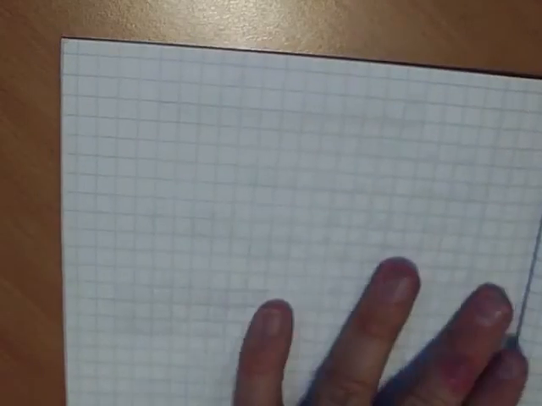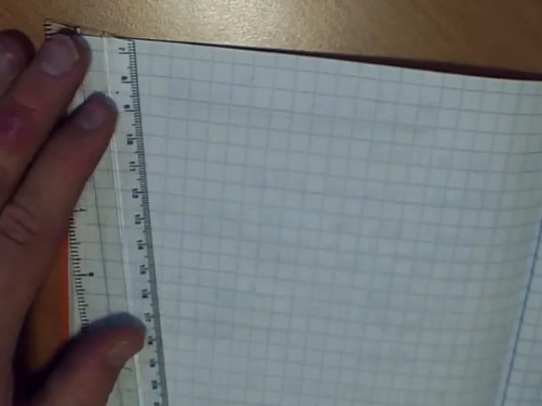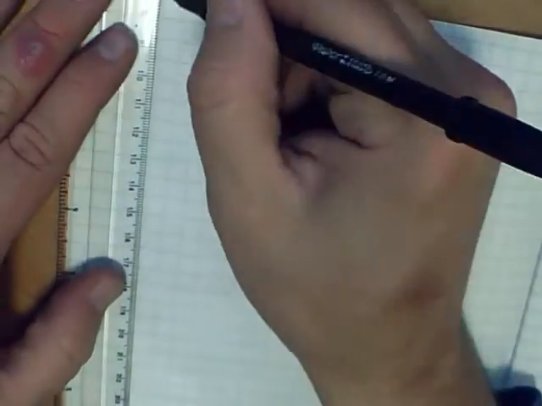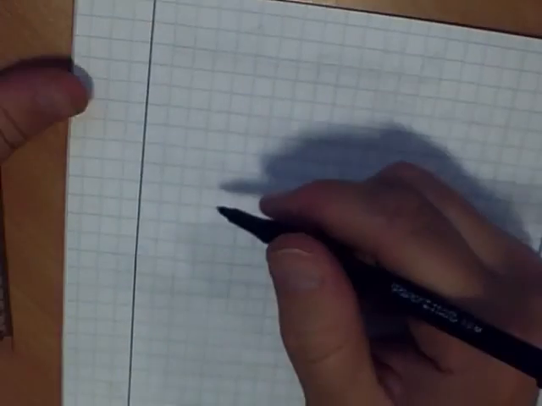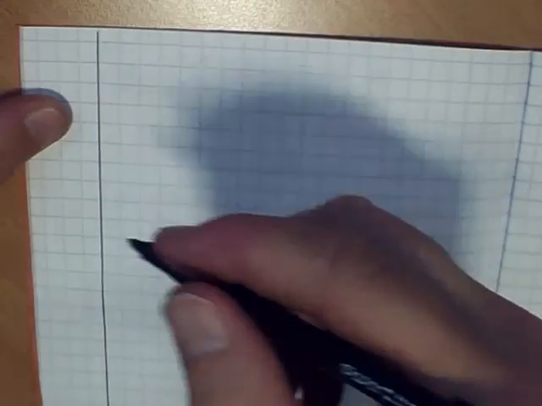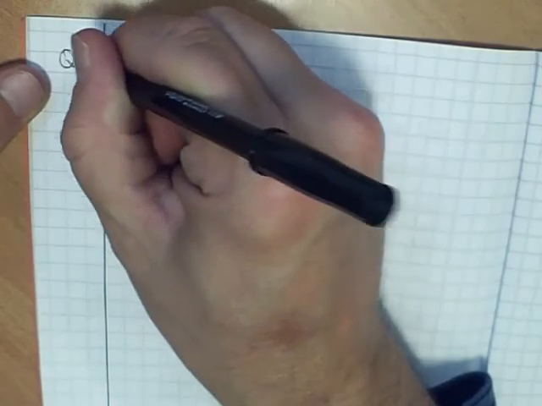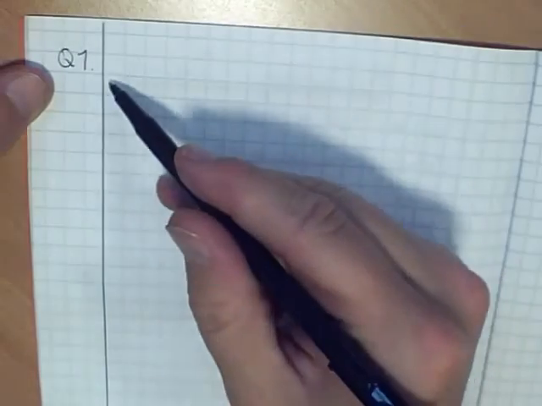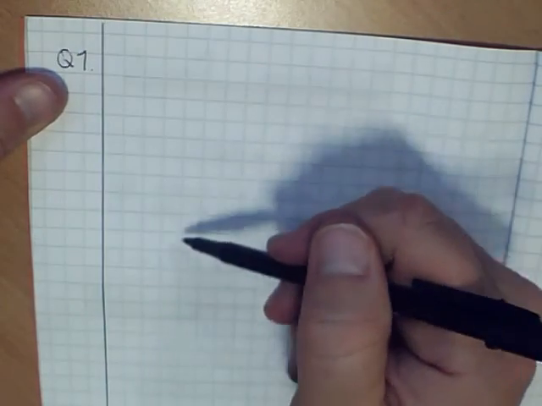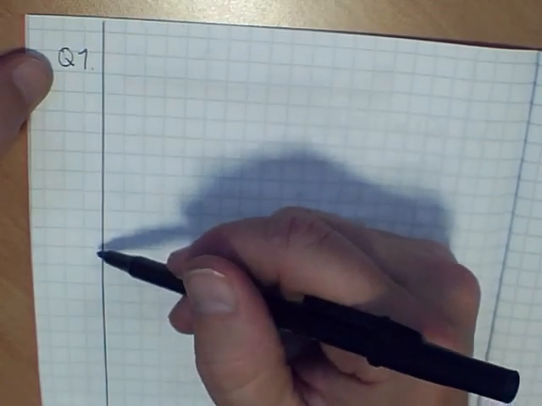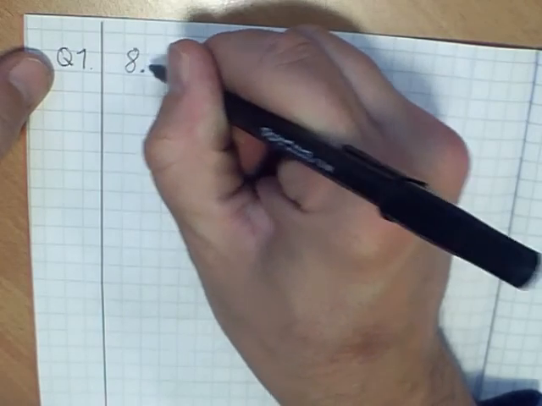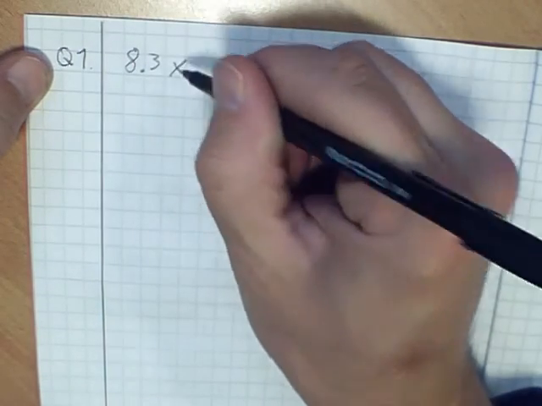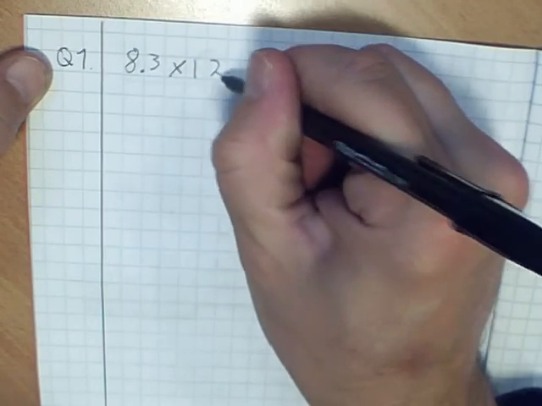So here we go. So your own questions. I'm going to put in a margin with a ruler because that keeps it nice and neat. And now question 1. Again, with this, I want you to leave plenty of space and do all of your working out before you write in question 2. So question 1, 8.3 times by 12.4.